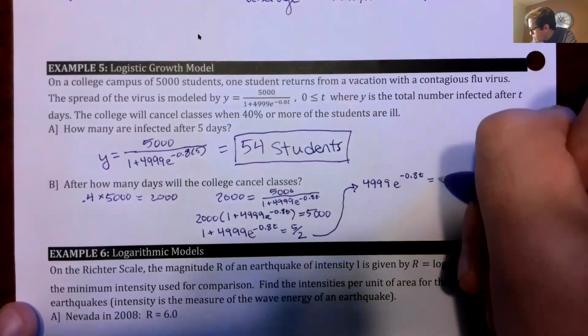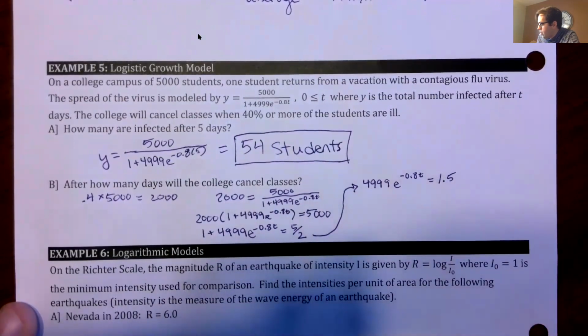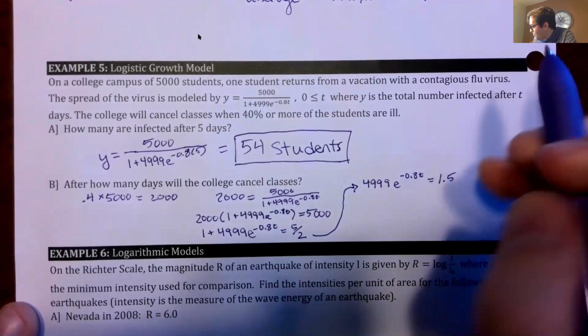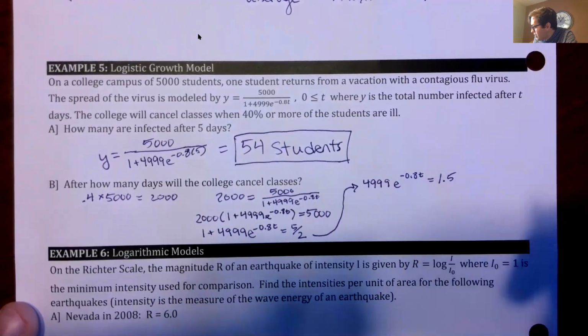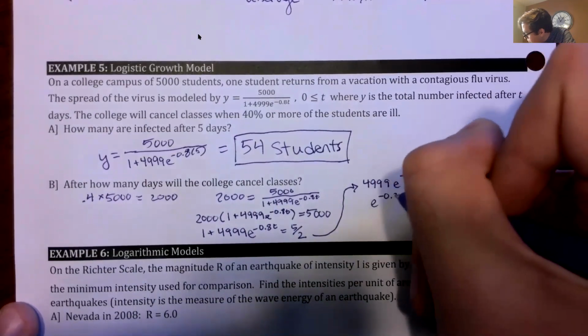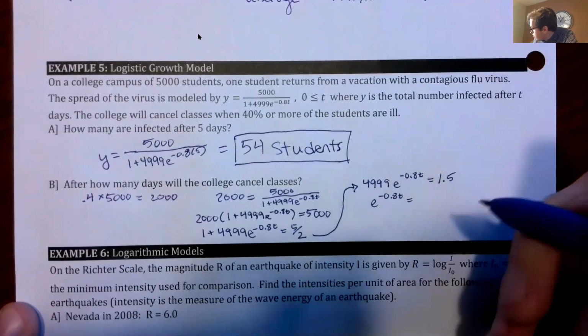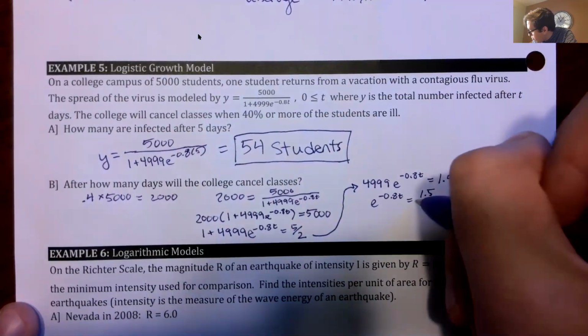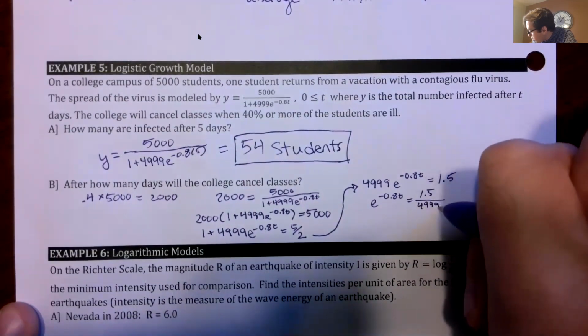Which gives me 1.5. I just switched from fraction to decimal, but you can, yeah, that's what I did. Doesn't matter, 1.5 or 3 halves. Then I'm going to divide by 4,999. I get e to the negative 0.8 t equals, I'm just going to leave that as 1.5 over 4,999.